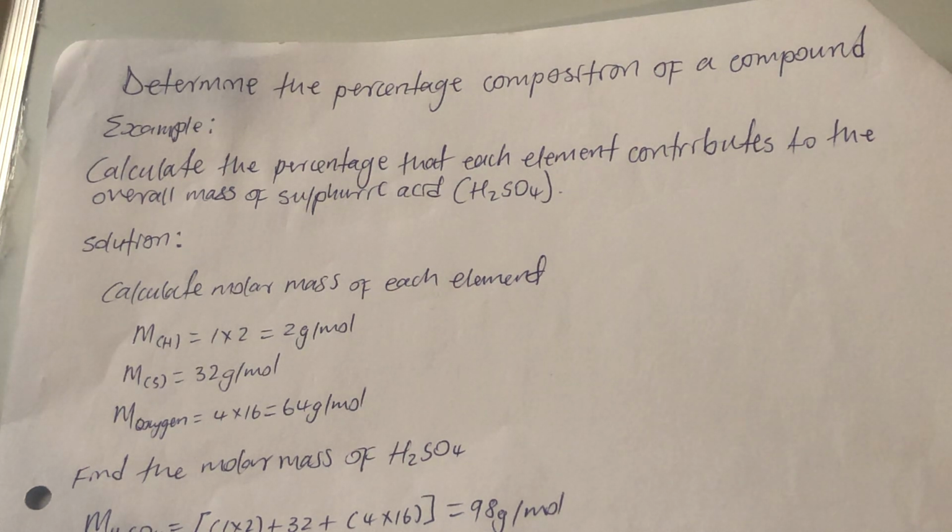For example, in our case here, we have H2SO4, which makes a compound called sulfuric acid.